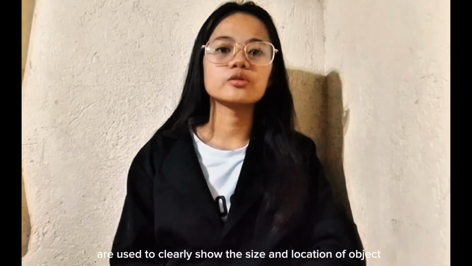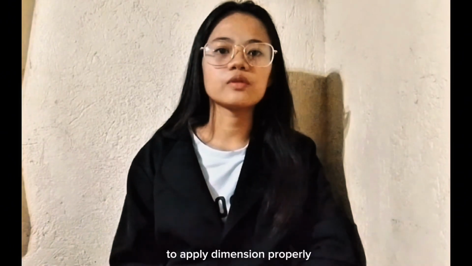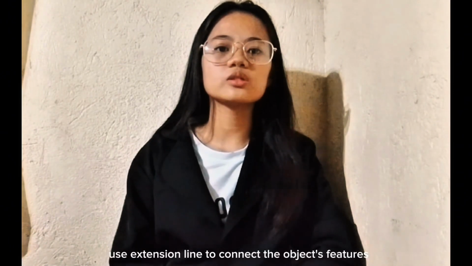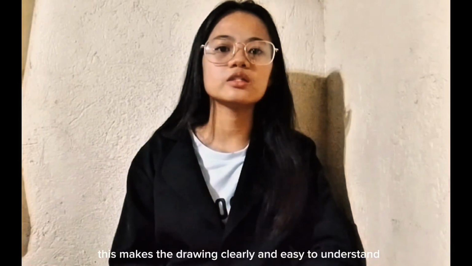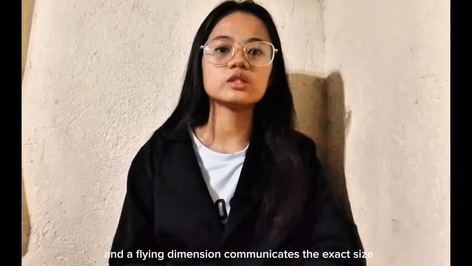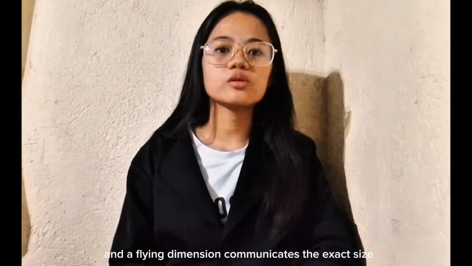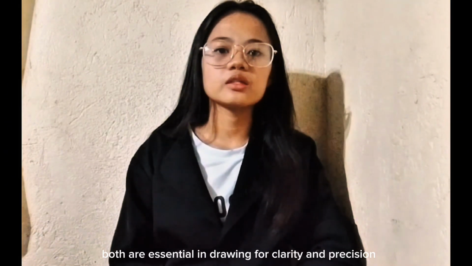Dimensions are used to clearly show the size and location of objects on the drawing. To apply dimension properly, use extension lines to connect the object's features. Add a dimension line and then place the measurement value on top of the line. This makes the drawing clear and easy to understand. In short, applying scale makes drawings accurate and proportional, and applying dimension communicates the exact size and location of every part. Both are essential in drawing for clarity and precision.